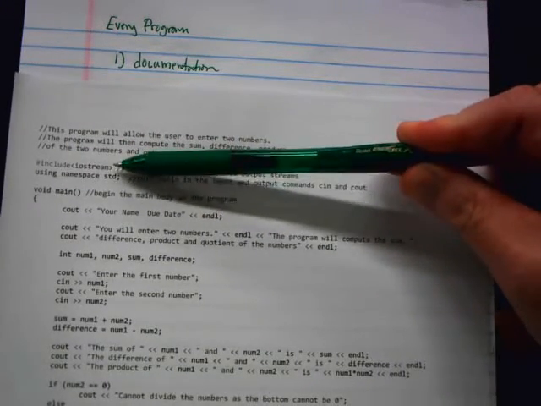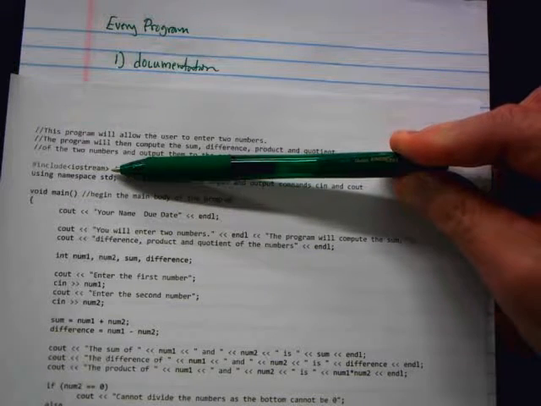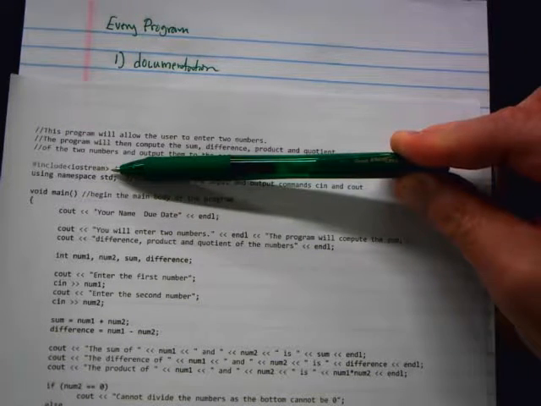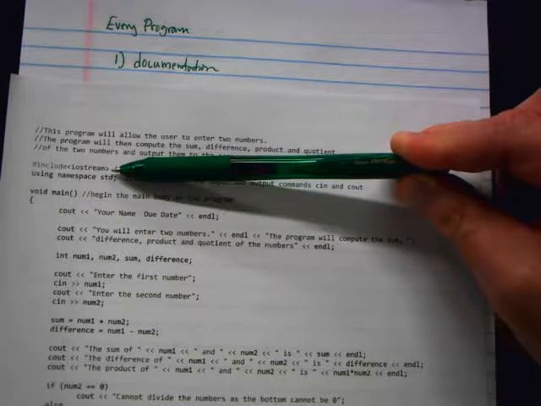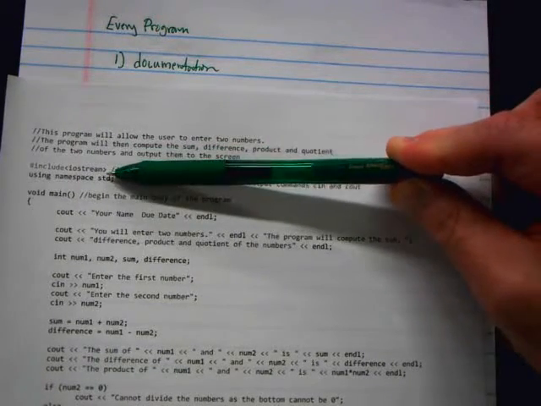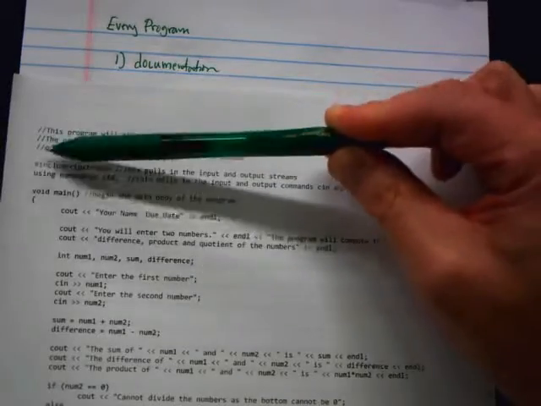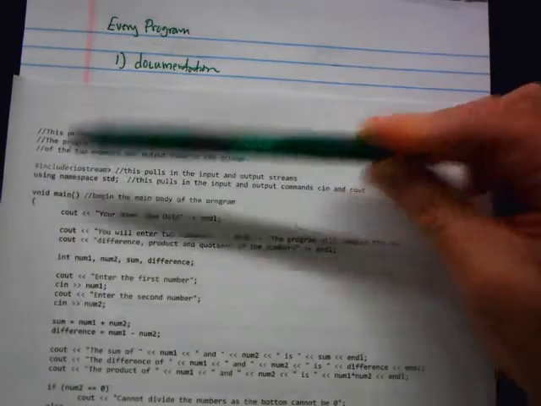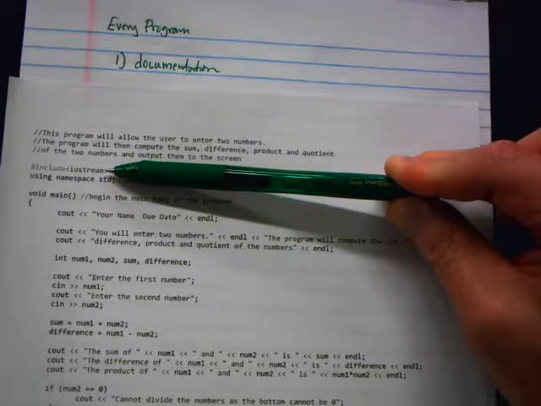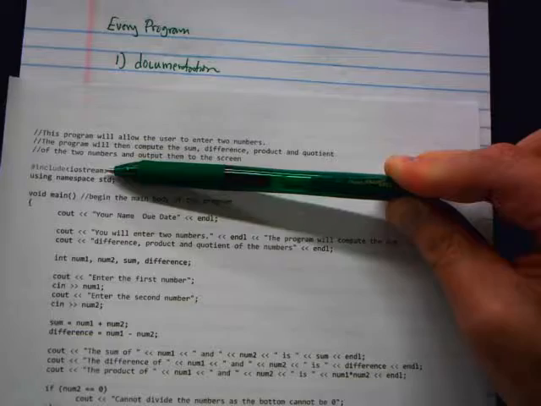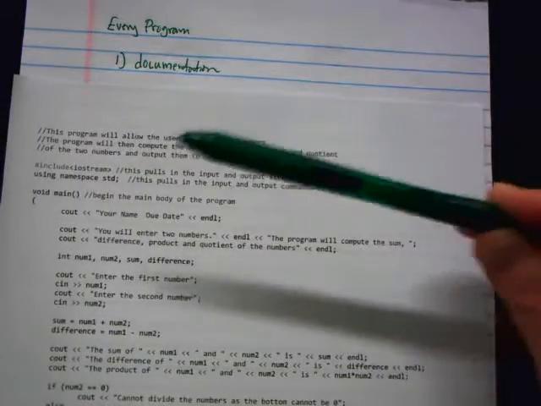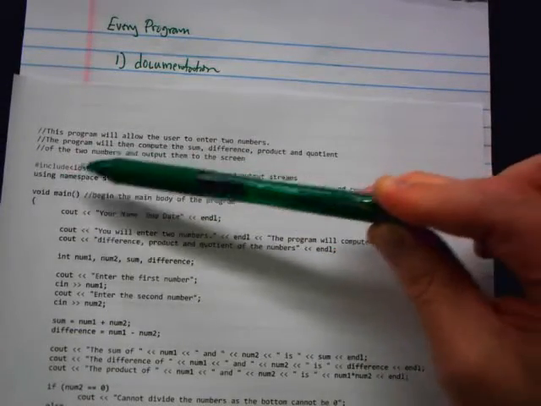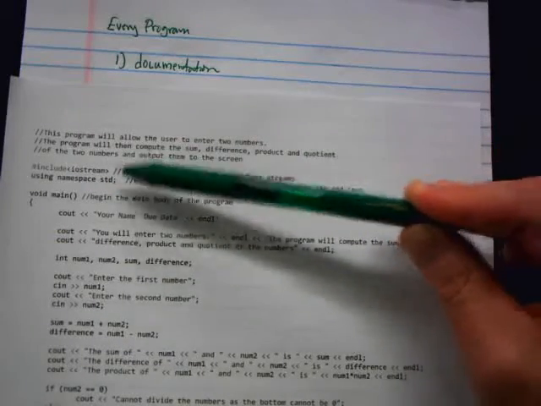This command is calling in the IO stream commands. IO is input-output. So every program you write in this course will have this line at the top. Pound symbol, you would call it hashtag, include IO stream. That needs to be in every program you write. The second line that will be in every single program you write is this one, using namespace std with a semicolon.